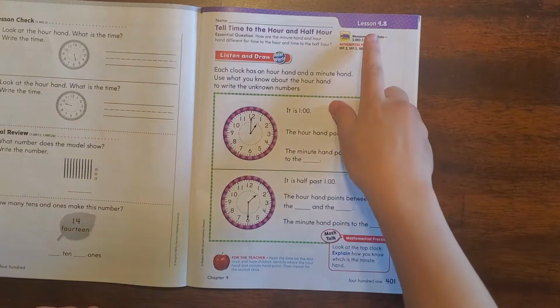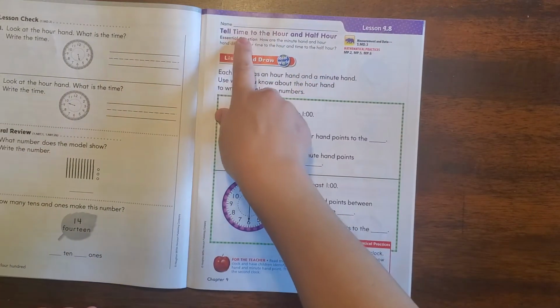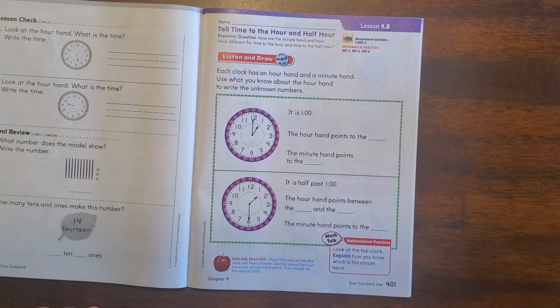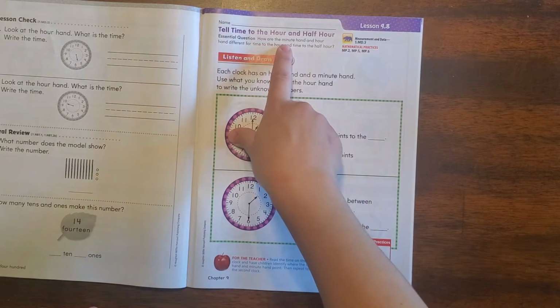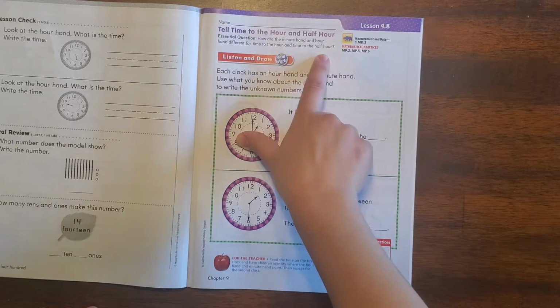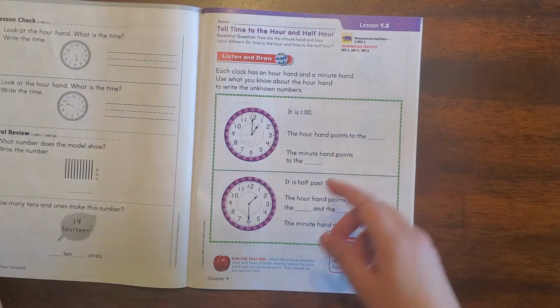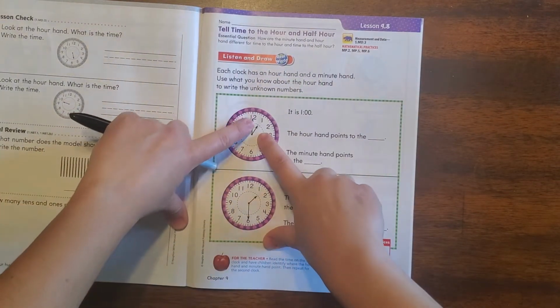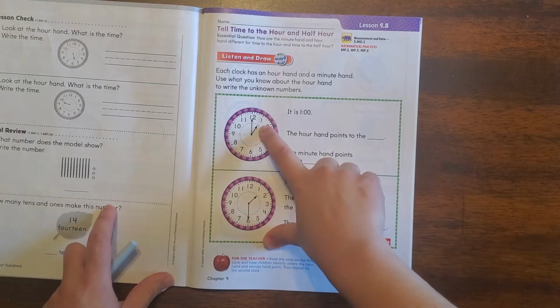So today we're going to work on lesson 9.8, which is telling time to the hour and the half hour. So how are the minute hand and hour hand different for time to the hour and time to the half hour? So we've already learned that the small hand is called the hour hand.